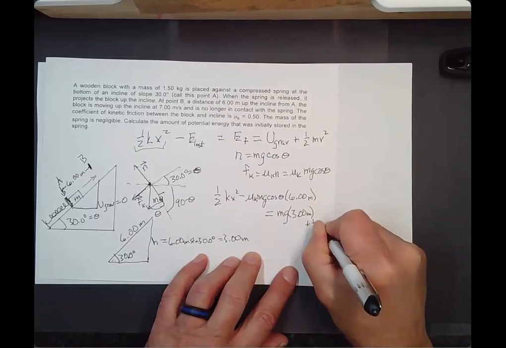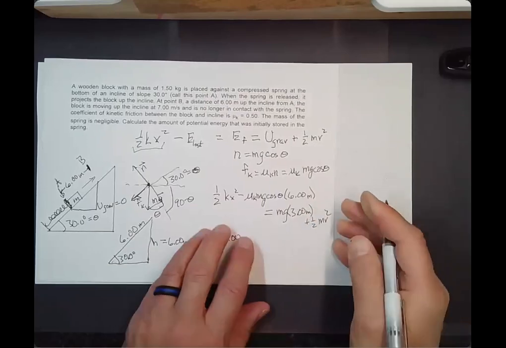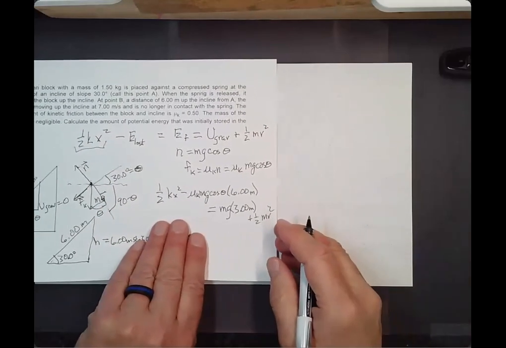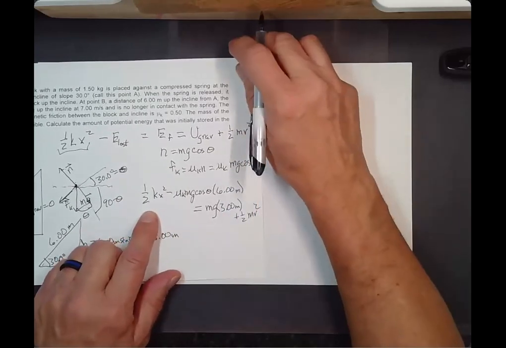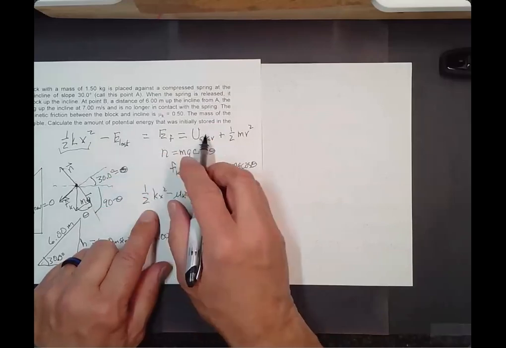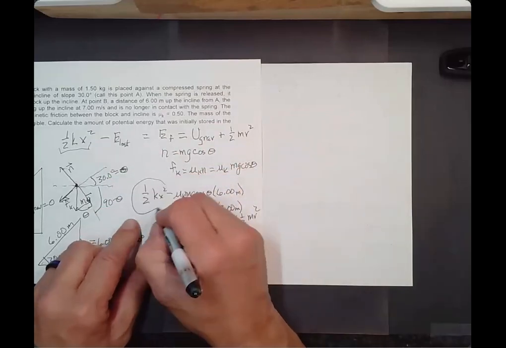plus 1/2 mv squared. So what we're actually at here is the 1/2 kx squared. It's just asking the amount of energy stored in the spring. So this is all I want.